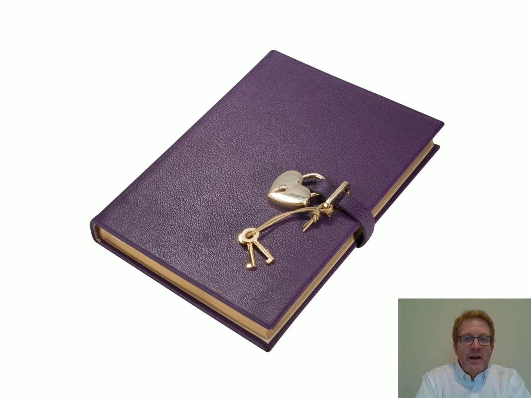Now, the government cannot come into your house and rummage through all of your personal stuff. You have a right to privacy, and that is also in the Constitution, the right to keep your personal things personal and private to yourself.